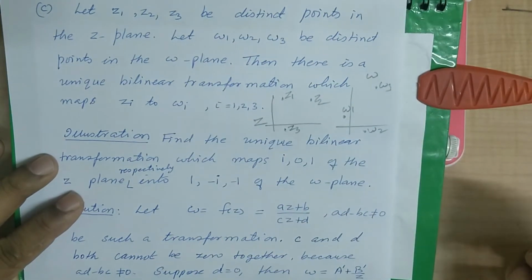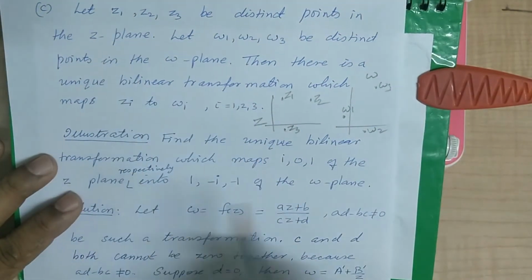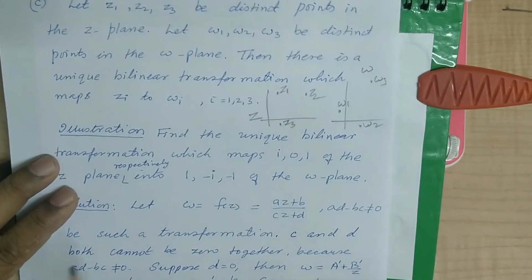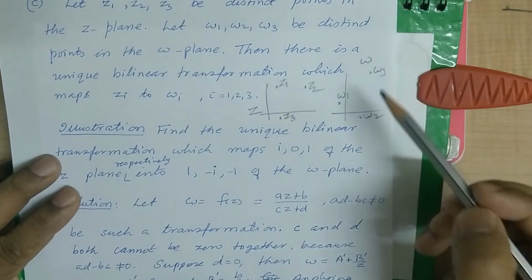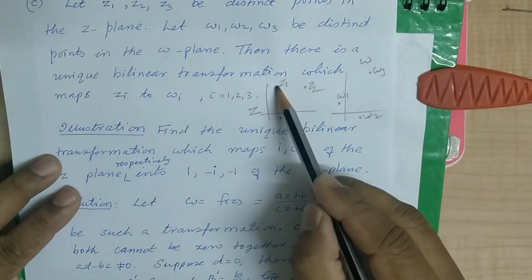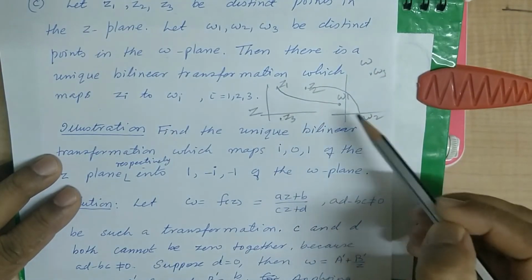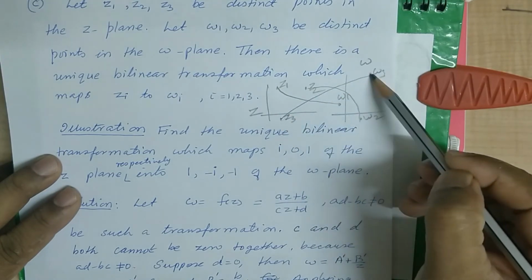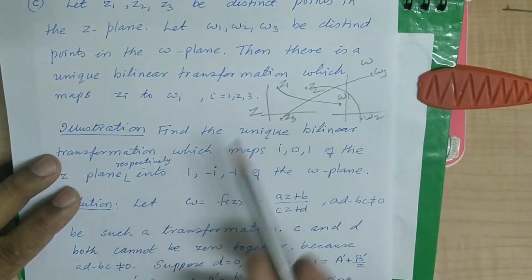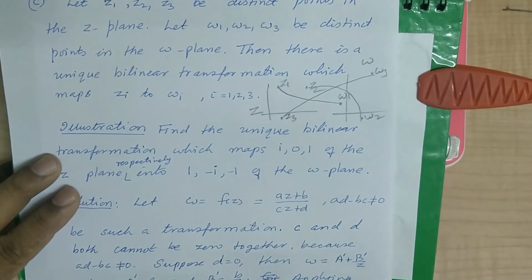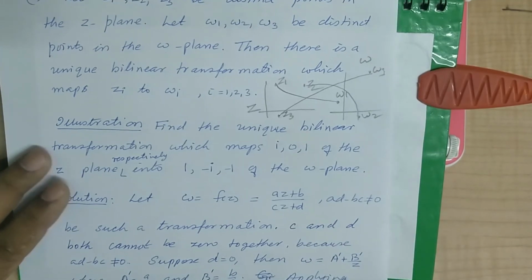Then what this theorem is saying is that there is a unique bilinear transformation. There is one and only one bilinear transformation which takes z1 to w1, z2 to w2 and z3 to w3. So take 3 distinct points in this plane, 3 distinct points in that plane. There will be a unique map which takes z1, z2, z3 respectively to w1, w2 and w3.